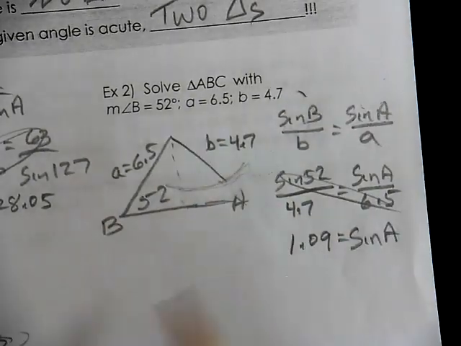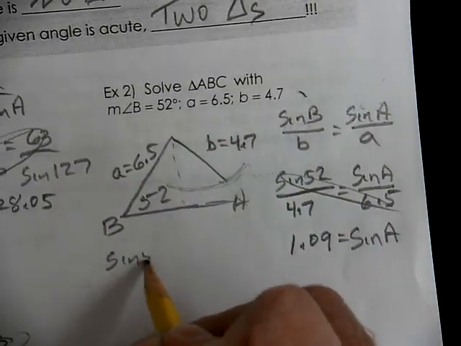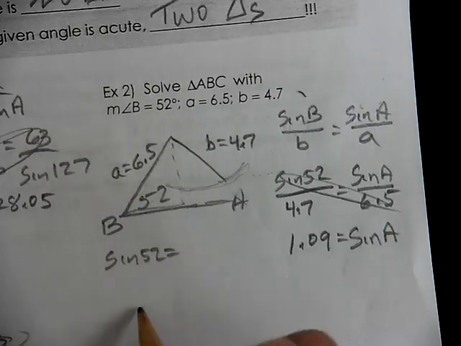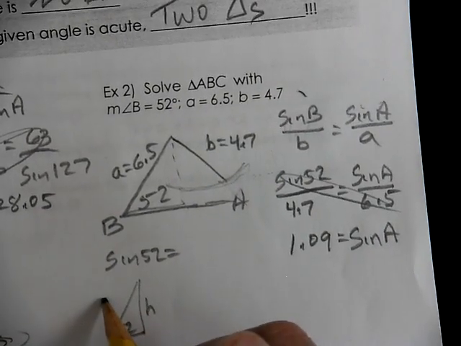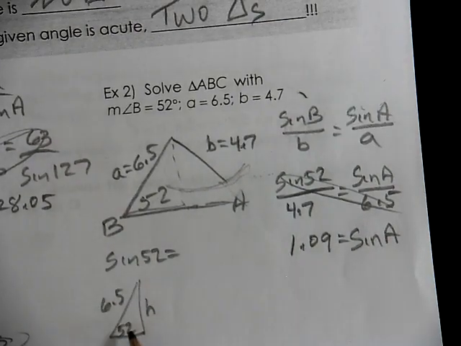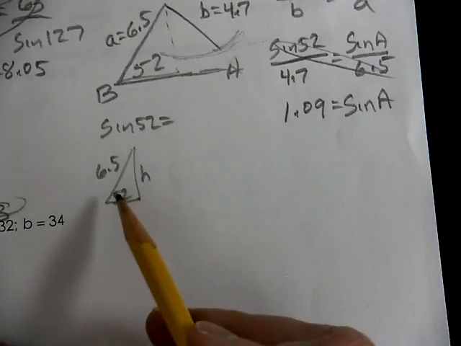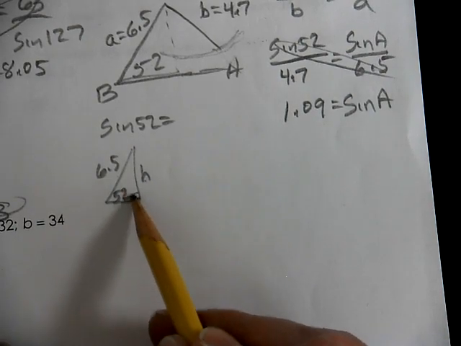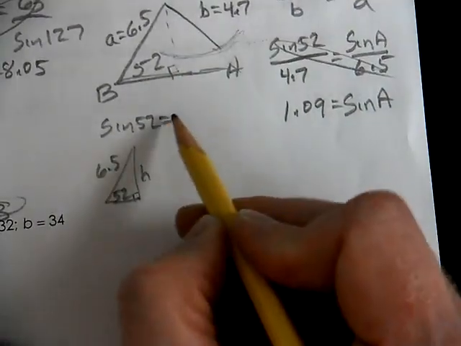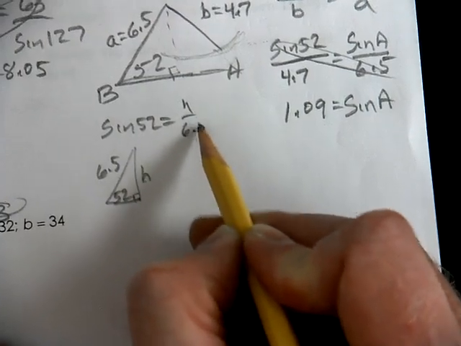You can calculate that height if you want. Sine of 52 of this right triangle. Sine of 52 equals opposite over hypotenuse. So you get h over 6.5.